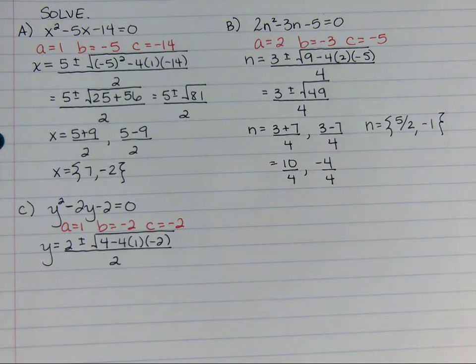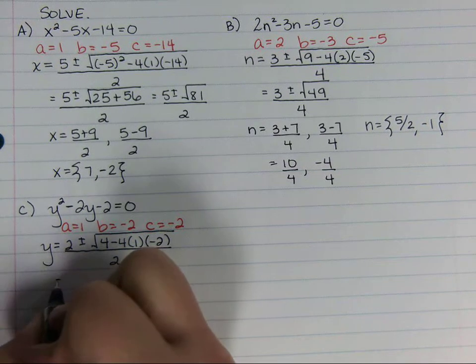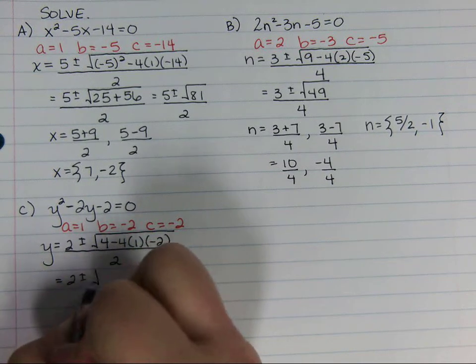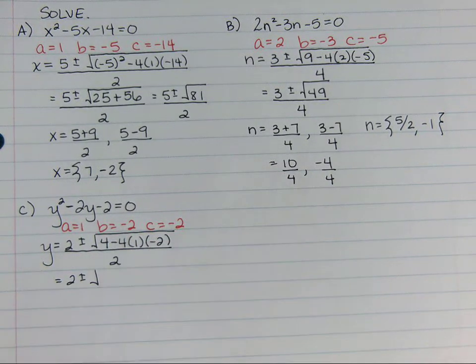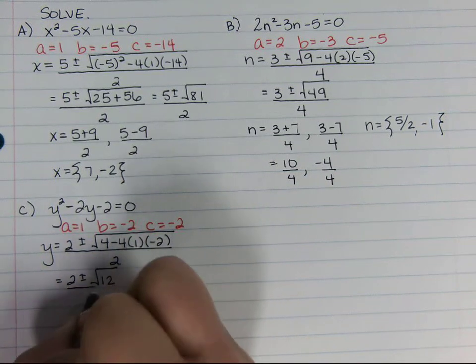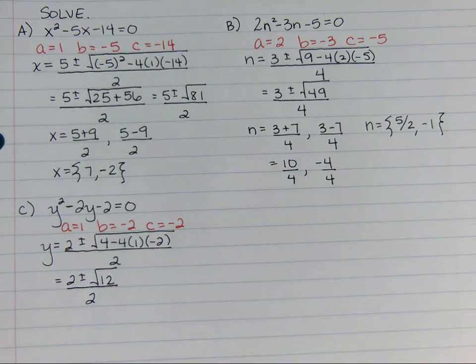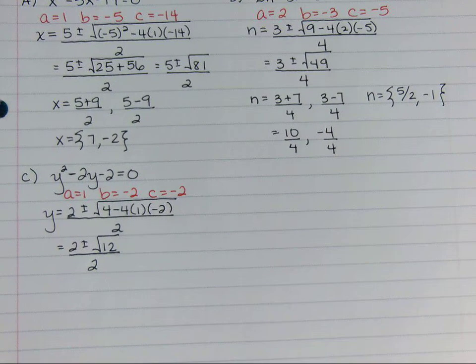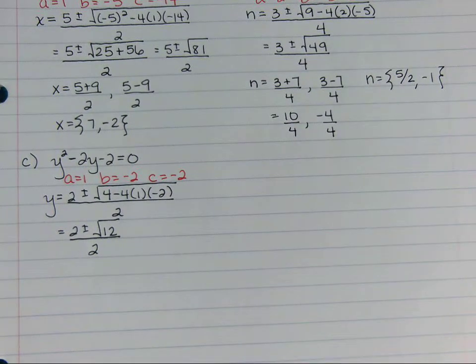Now if I look under the radical, negative 4 times negative 2 is 8. So now under the radical, I have the square root of 12. And that's not a perfect square, and you are not allowed to write that as a decimal. You have to leave everything as simplified fractions, simplified radicals. So I'm going to separate out my two fractions still.